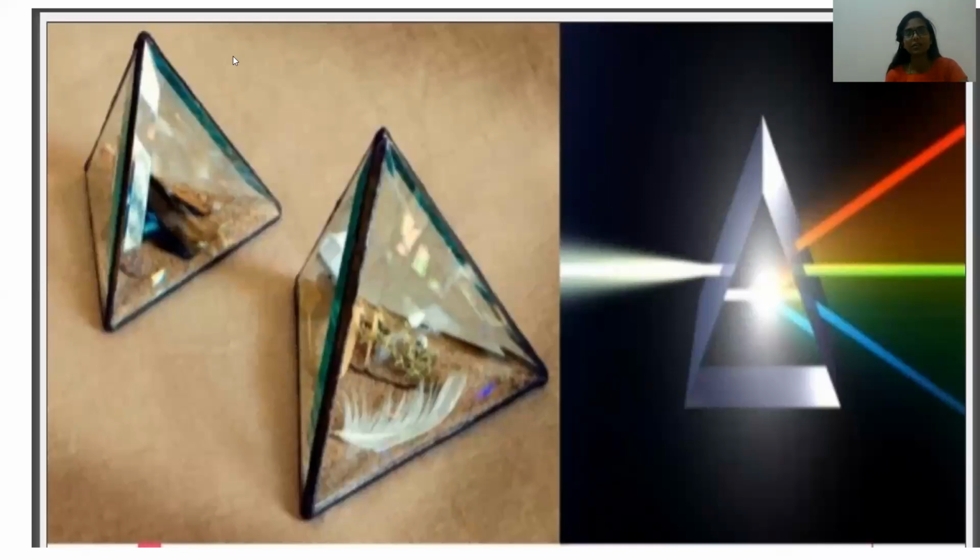Hello viewers, hello everyone. In the last class, we tried to understand some of the topics in the human eye and the colorful world. In this class, we'll try to understand an important topic in the human eye and the colorful world, that is dispersion of light or refraction of light through the glass prism.